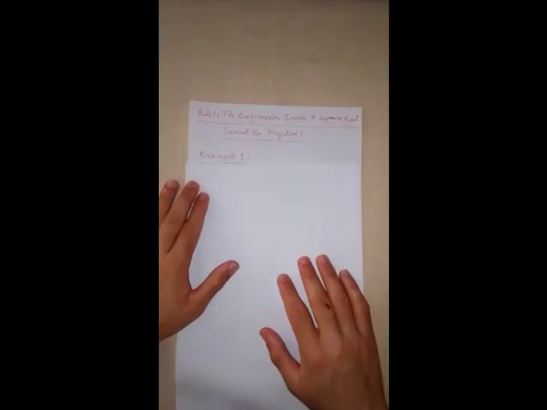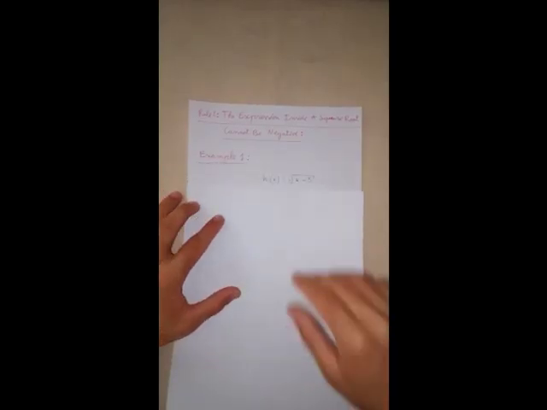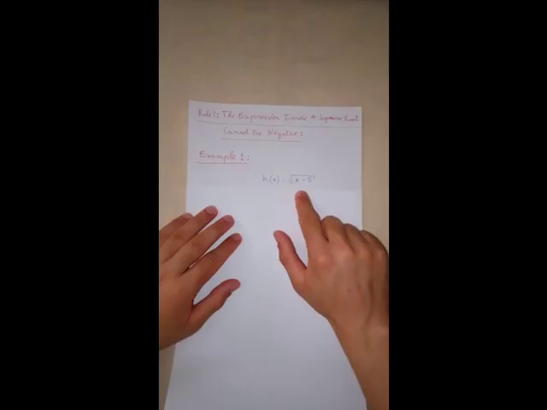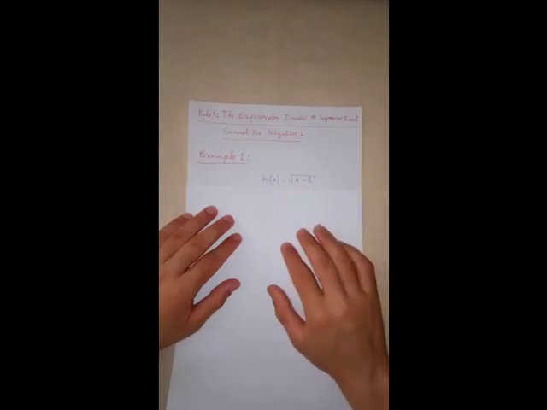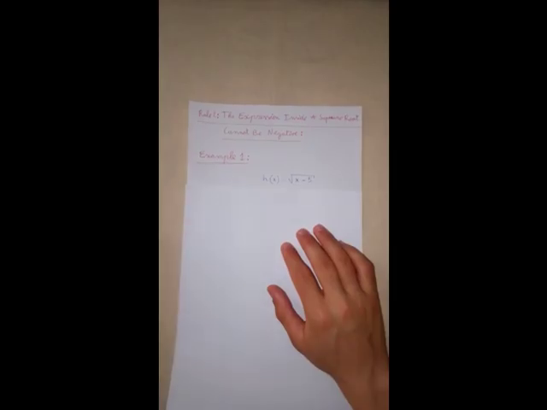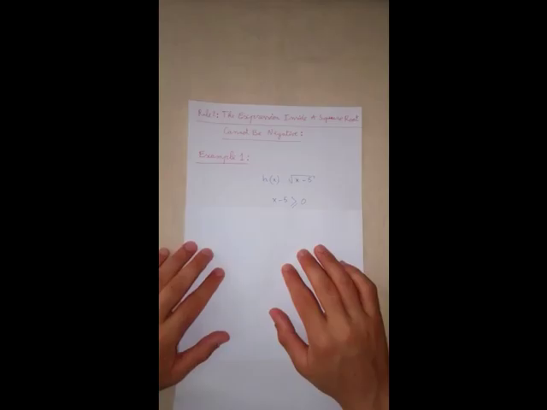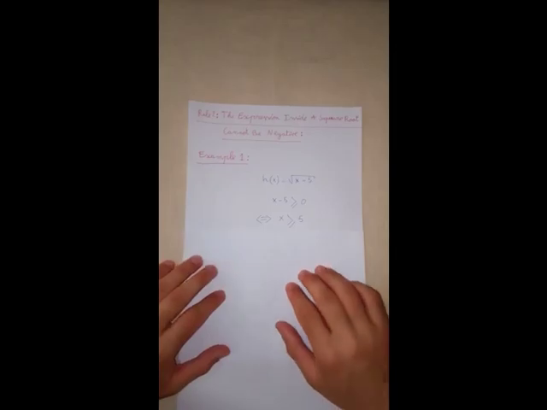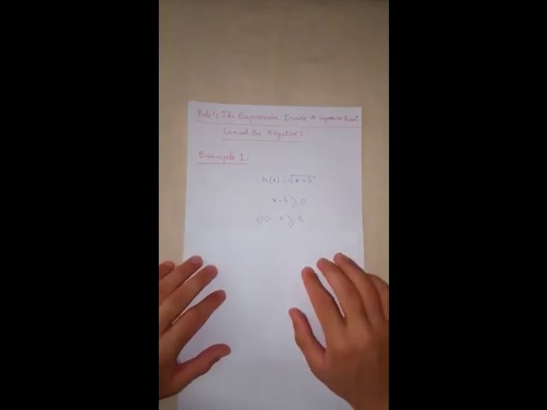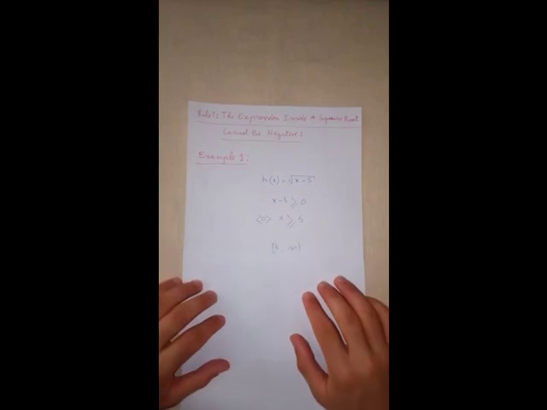So, example 1. h of x equals square root of x minus 5. The expression inside the square root must be greater than or equal to 0. So, x minus 5 must be greater than or equal to 0, which means x must be greater than or equal to 5. Therefore, the domain is [5, infinity). We use a square bracket with 5, but when dealing with infinity, we always use a parenthesis.